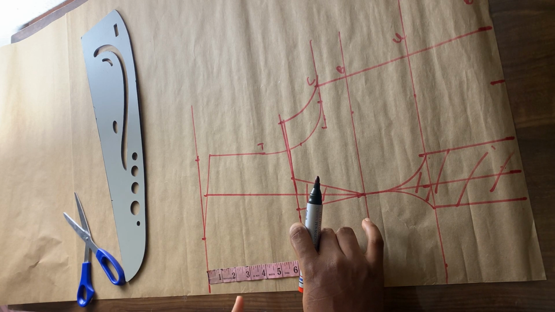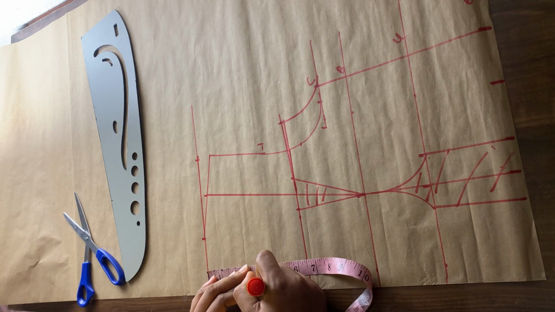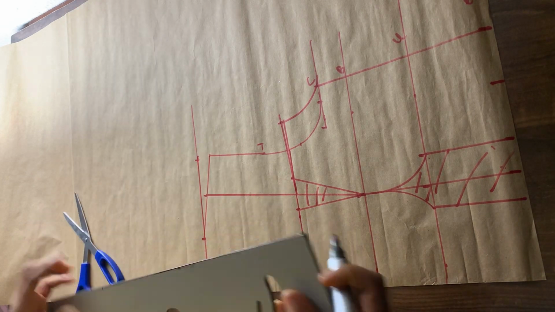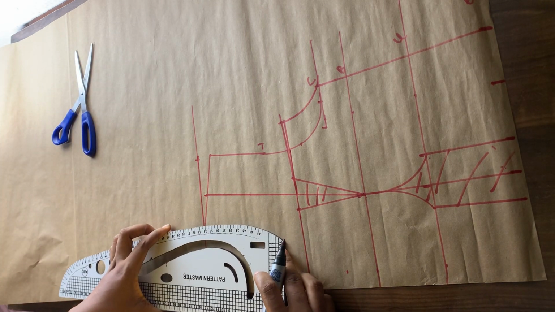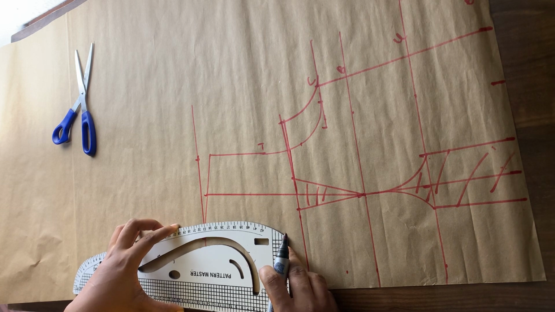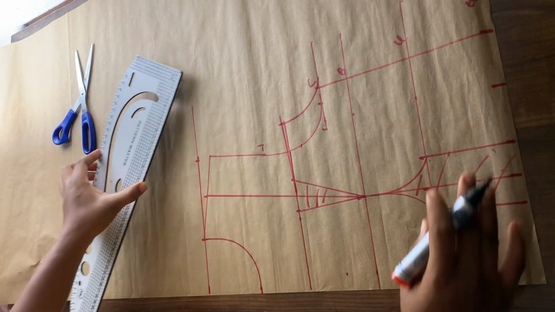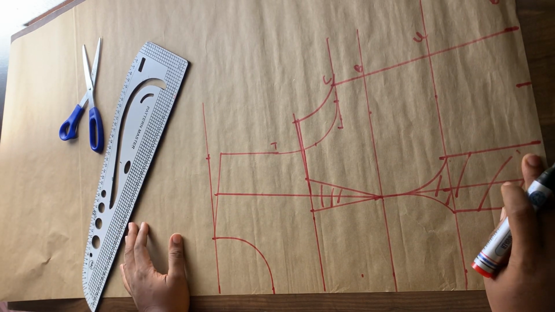If you want the turtleneck, you can decide to work with 3. If you want your collarbone to show, you can decide to work with 3.5 inches or 4 inches. So for this, I'm going to be working with 3.5 inches, then I'm going to curve it. And this is what we have for our bustier.